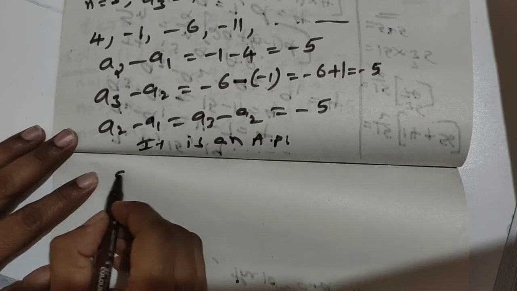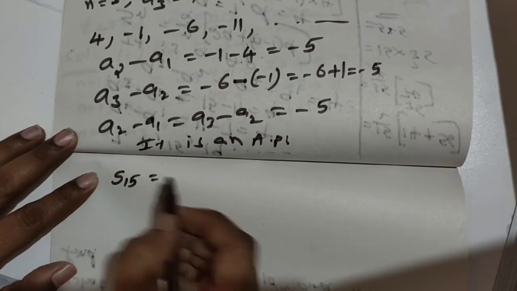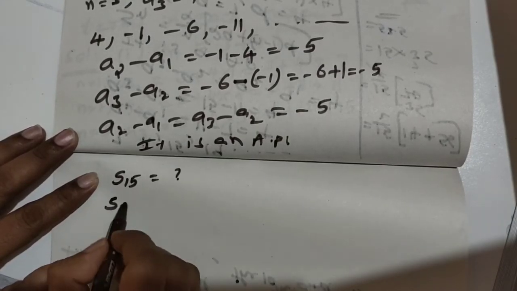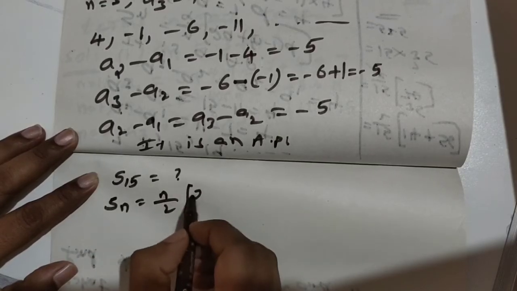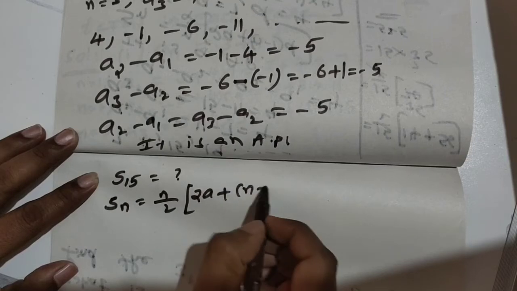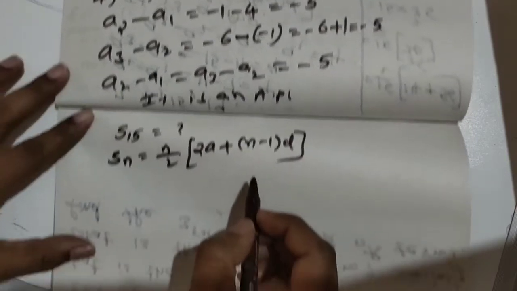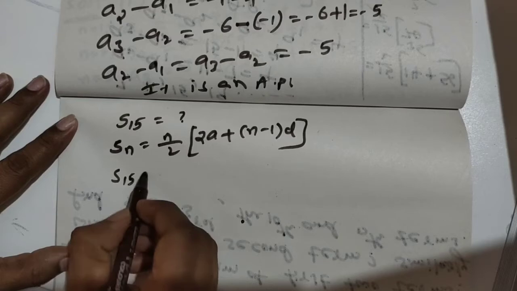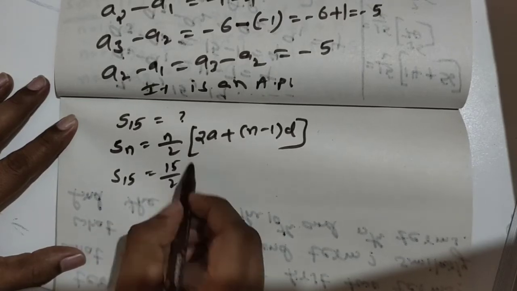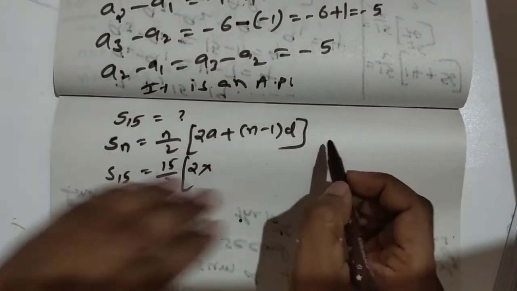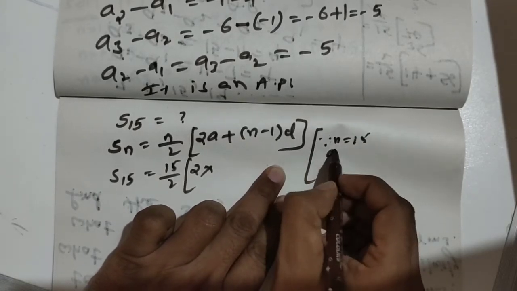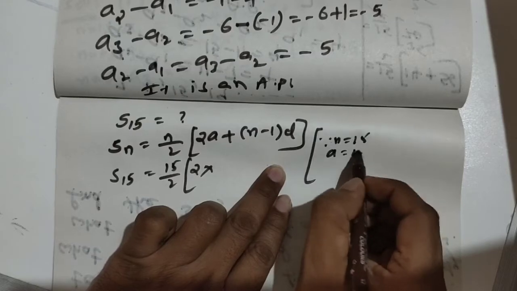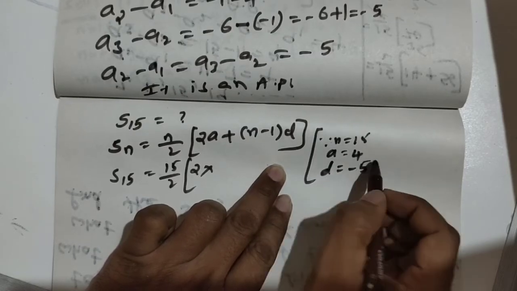Now again here also we have to find S15. So to get S15 again we need the Sn formula. So what is that? n by 2 into 2a plus n minus 1 into d. Okay, children, now write S15 is equal to 15 by 2 into, here the substituted values are n is equal to 15, a is equal to 4 and d is equal to simply minus 5.